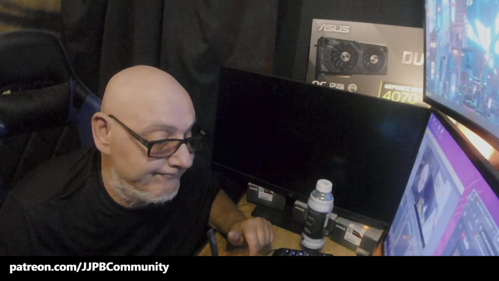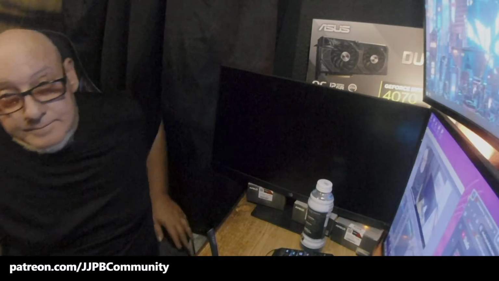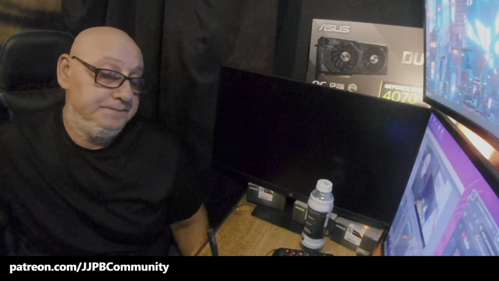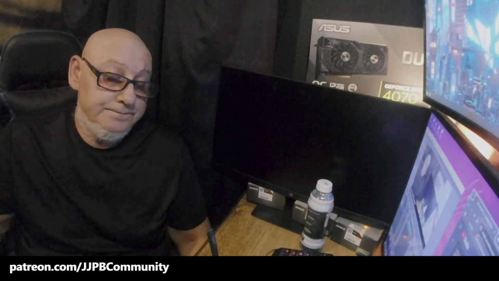If it can't get at least 30 FPS, then I can tell you you're going to need a 7800. You might as well go up to a 7800 or 7900 series. That would be my next bet. 7900 GRE, or if you get a 7900 XT.